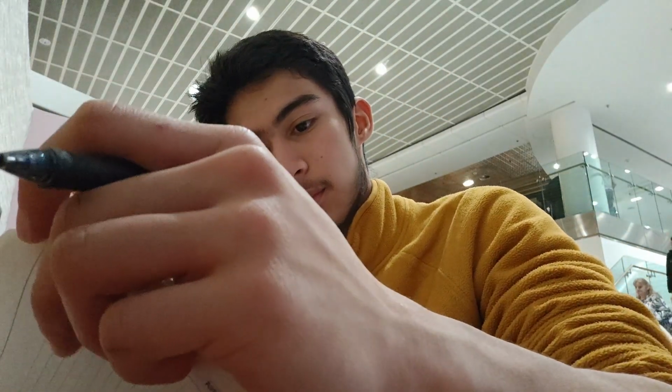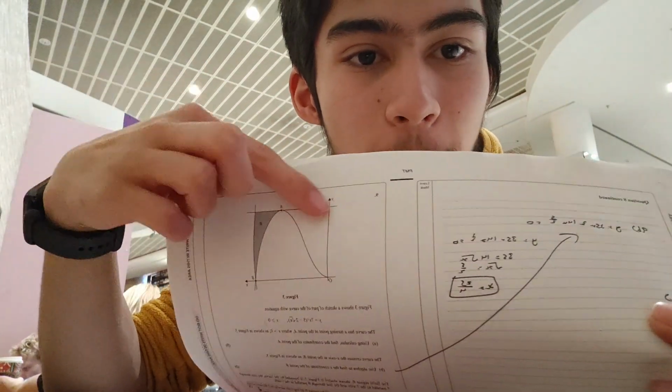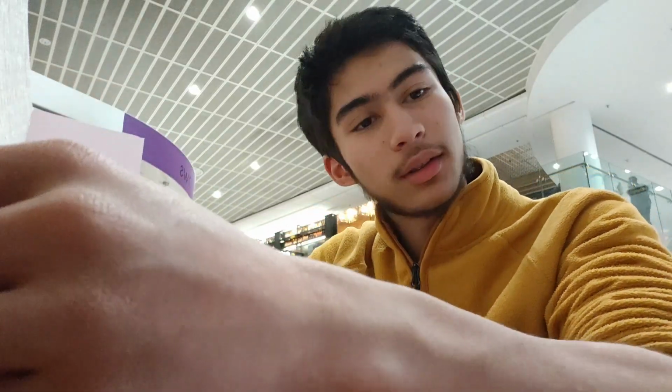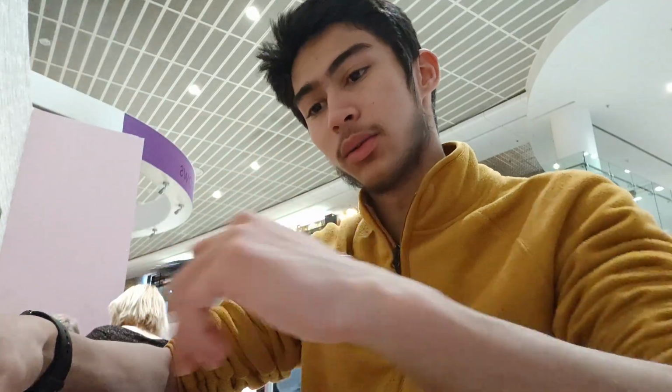So we need to integrate from, is that negative? Wait a second. 25 over 4. That's not negative. That's so weird. Why is there a line here? Why is there a line here? That doesn't make sense. Oh well.